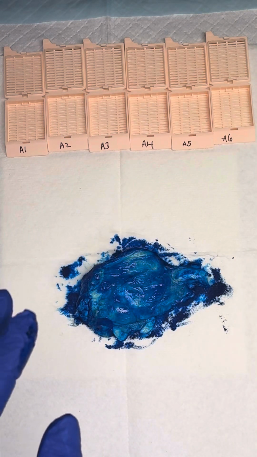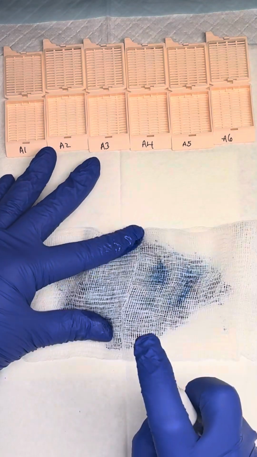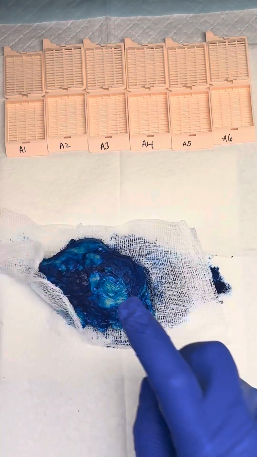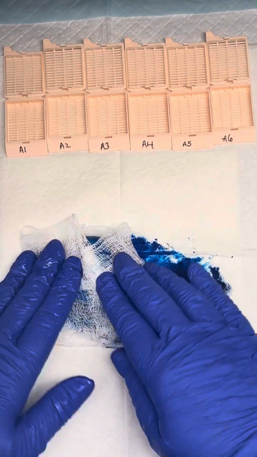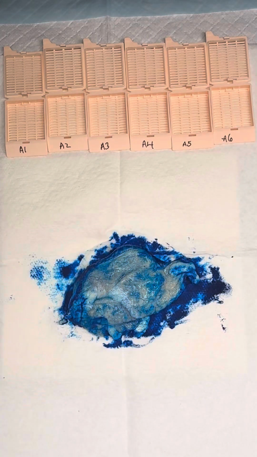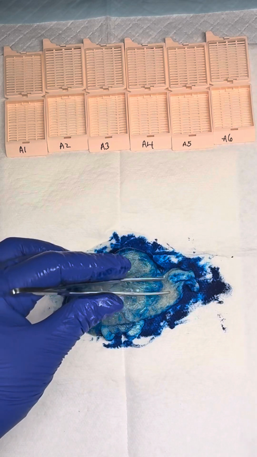After we ink, we can use our mordant. All right, so now we can serially section our specimen perpendicular to our long axis.